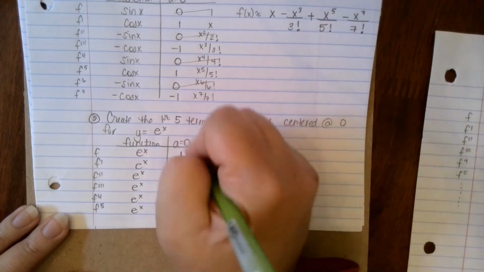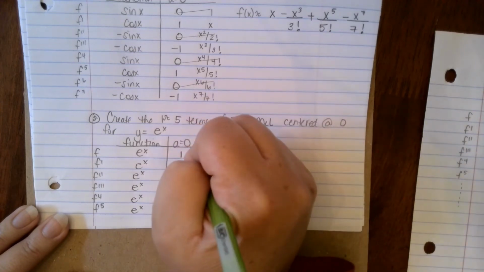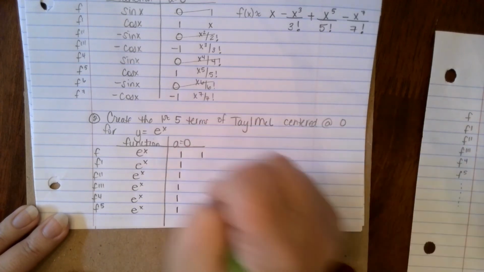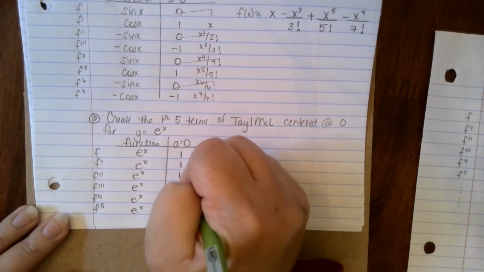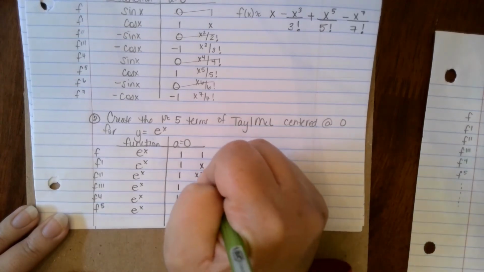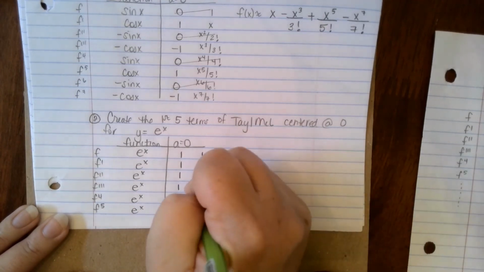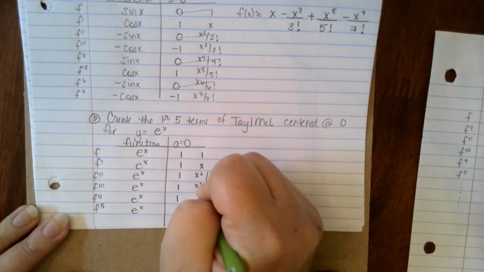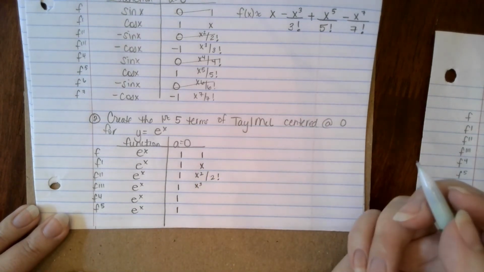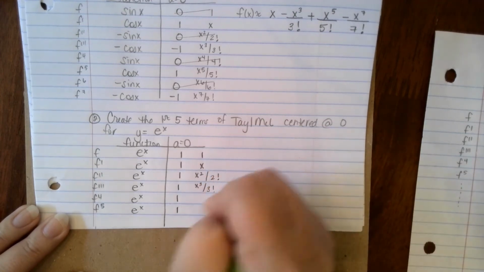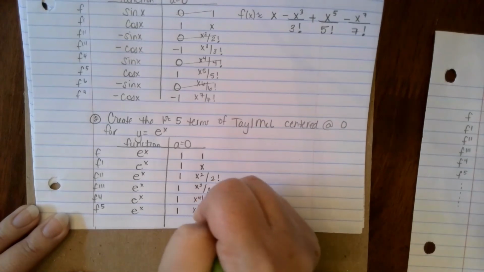Now remember, it starts at 0. Well, your exponent starts at 0. So x to the 0 is just 1. Then x minus 0 to the 1 is just x. X minus 0 squared over 2 factorial is x squared over 2 factorial. X minus 0 cubed is x cubed over 3 factorial. Then you have x to the 4 over 4 factorial and x to the 5 over 5 factorial.